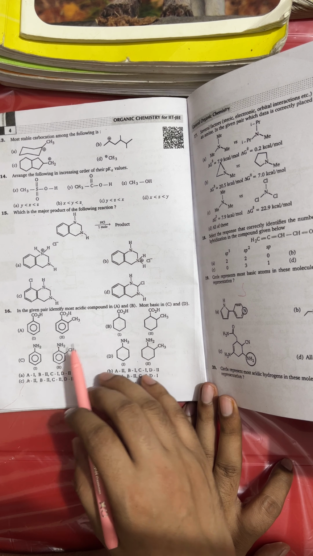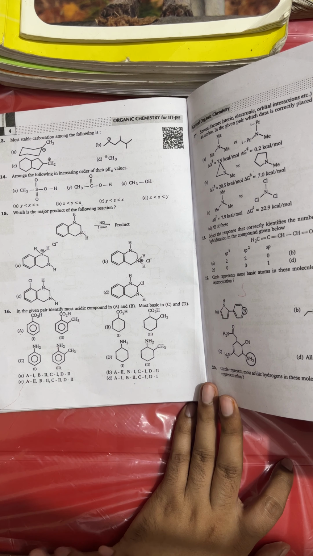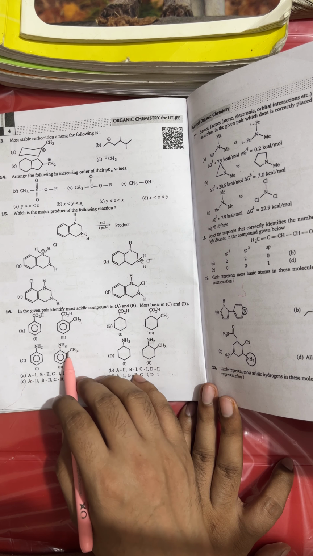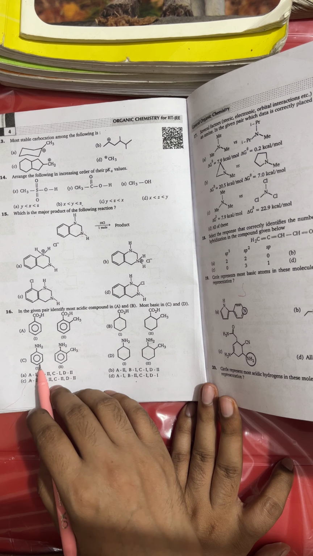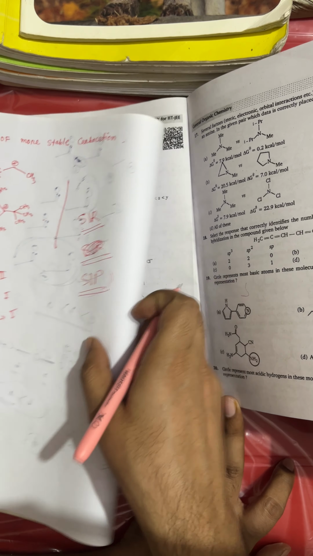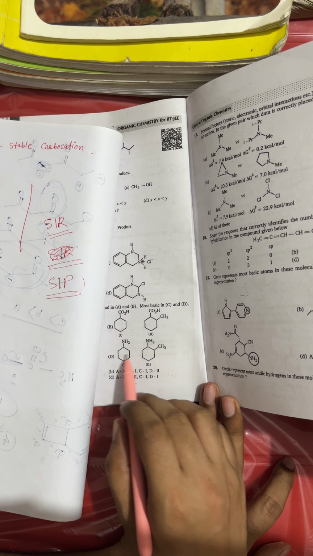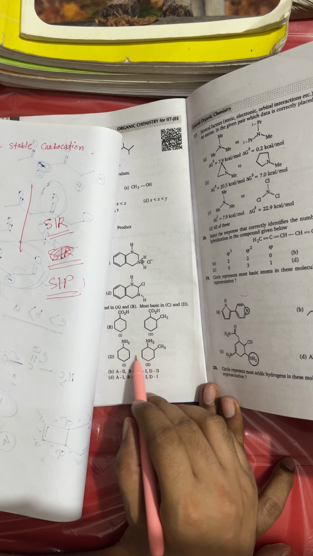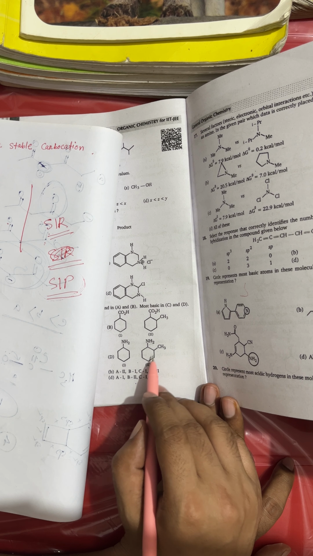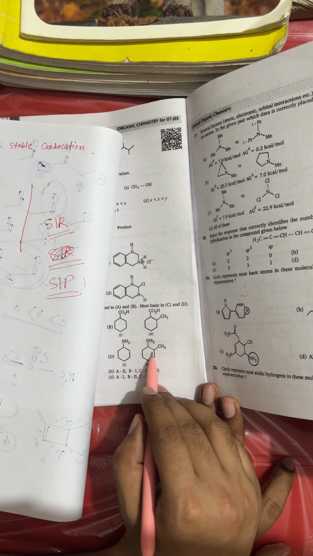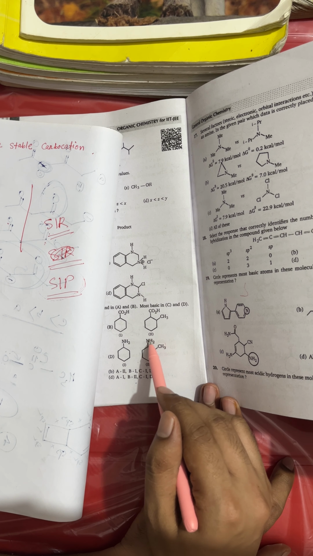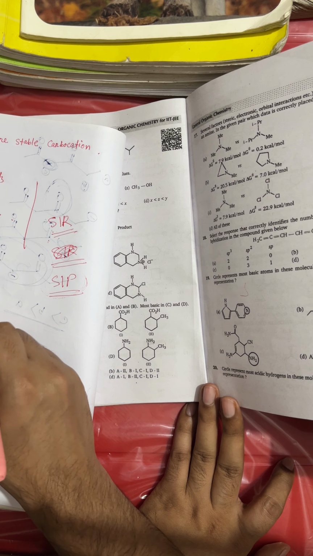How the basicity decreases I will discuss later, because it will take a lot of time. But that much you know: due to the ortho effect, the basicity of aniline decreases, so one is less basic and one is more, so C is number one. Then go to option D. In option D, instead of the benzene ring they have given cyclohexane, and cyclohexane does not show this SIP or SIR ortho effect. So obviously number two is more basic, because the methyl group gives plus I, the electron density increases, and that makes the basicity more. So D is again number two.